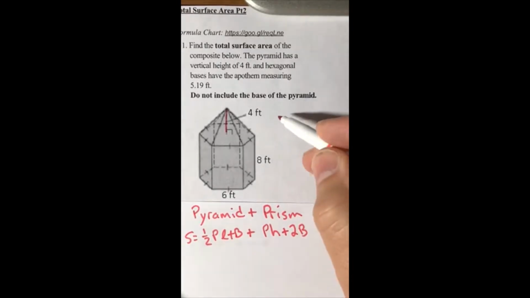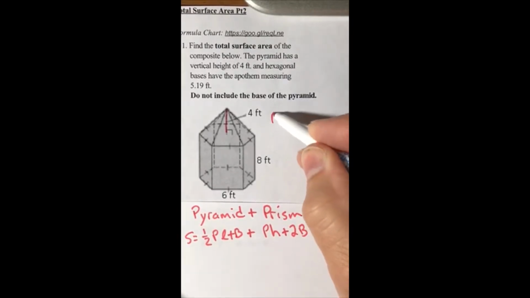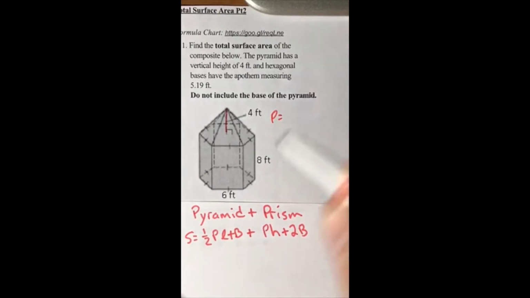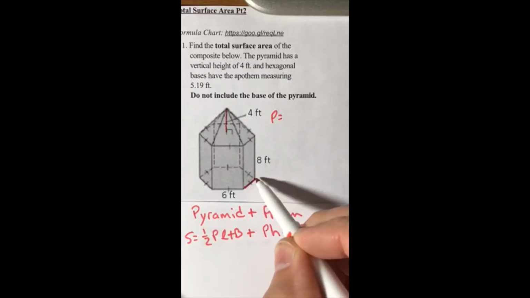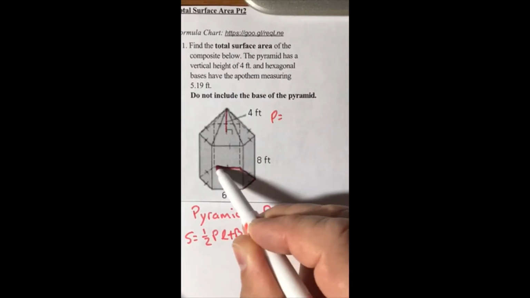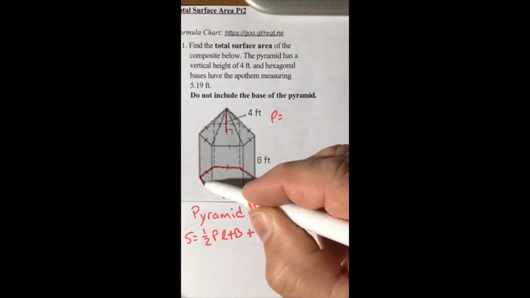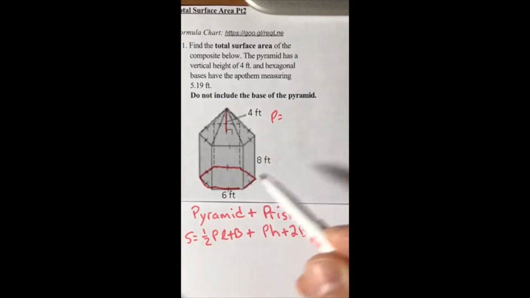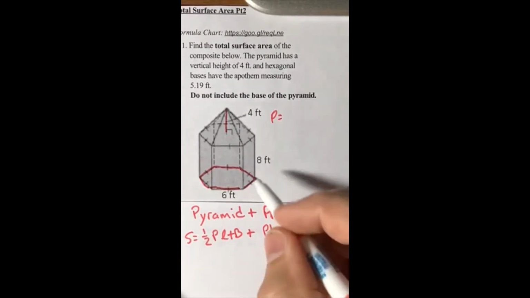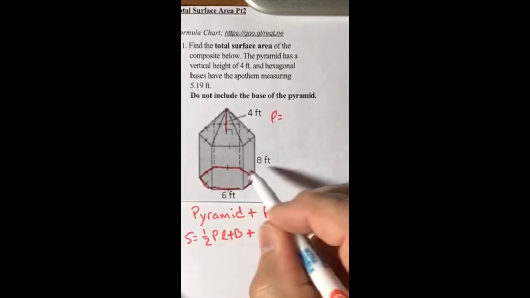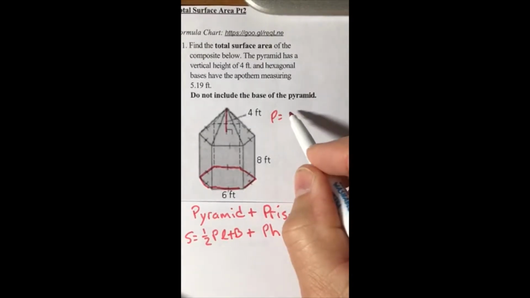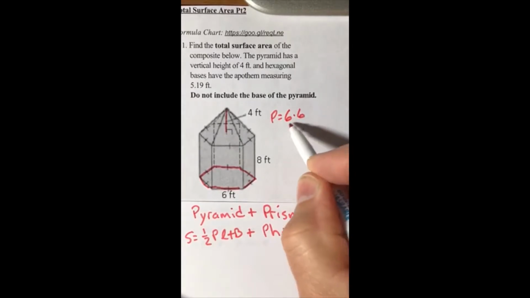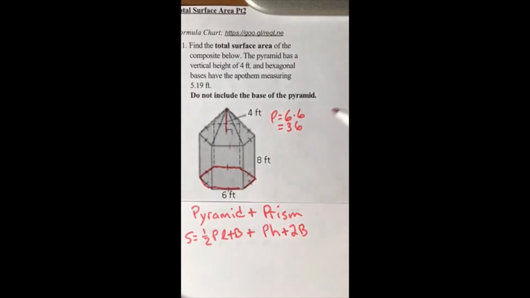So up here I'm going to make myself a note that the perimeter can be found by taking 6 times how many sides? Well, a hexagon has 1, 2, 3, 4, 5, 6 equal sides. It is regular because of these tick marks. They tell you that every side is equal in length. So 6 times 6 equals 36.